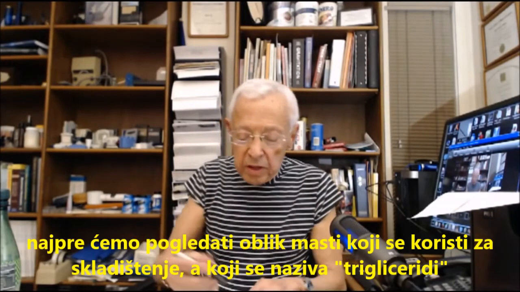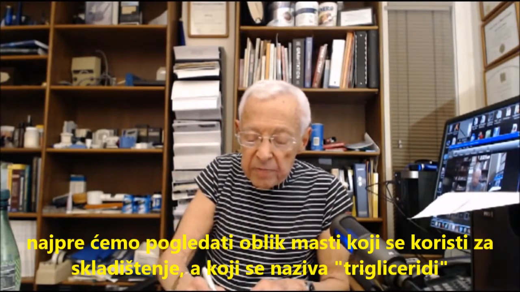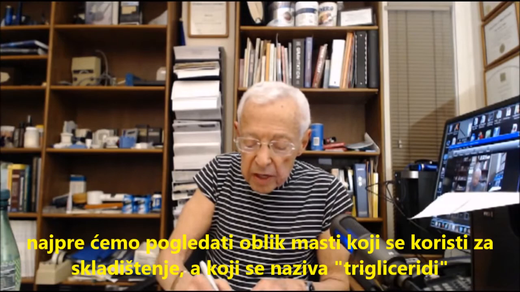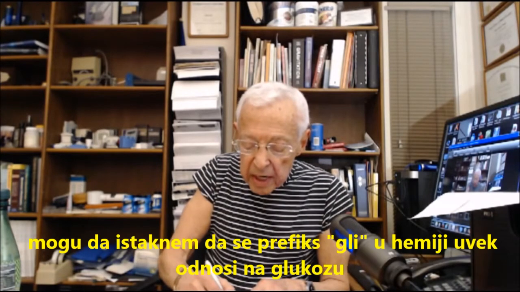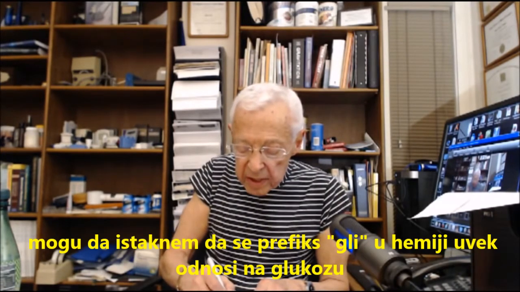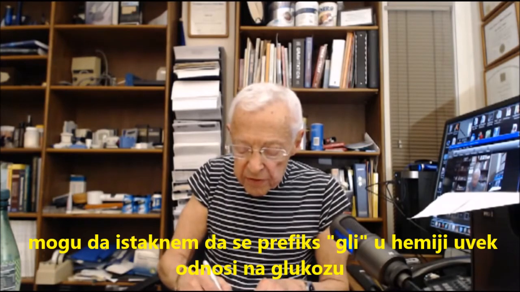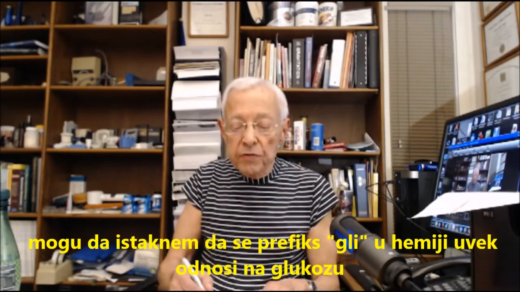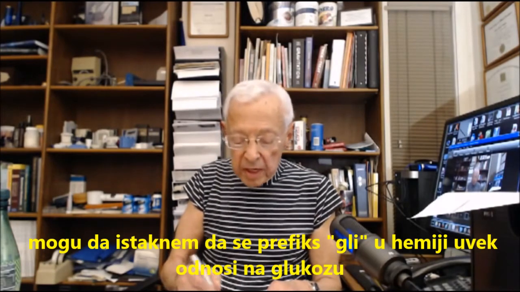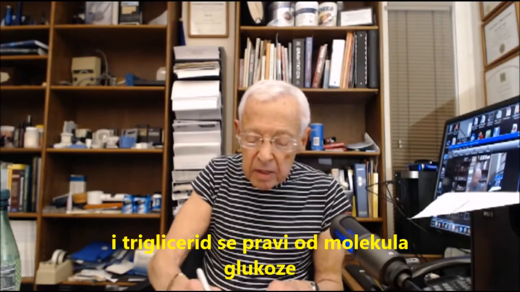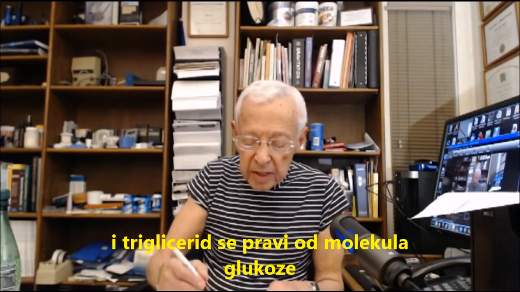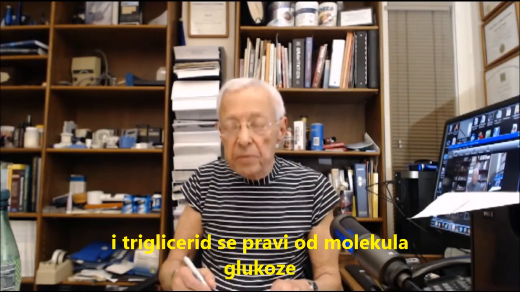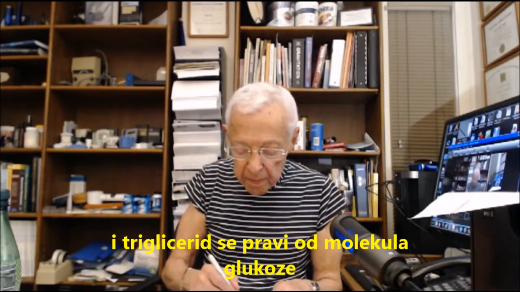First, we're going to look at the storage form of fat, which is called triglyceride. And I might point out that the prefix GLY in chemistry always refers to glucose. And triglyceride is made from the glucose molecule.